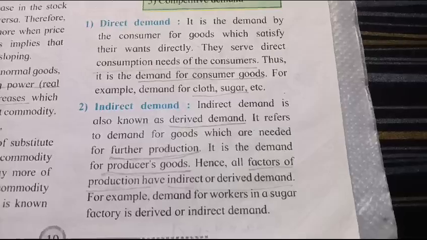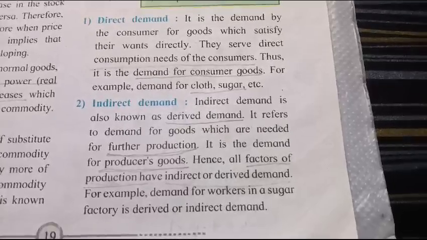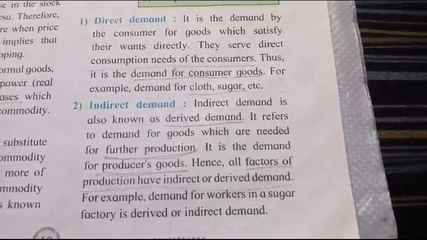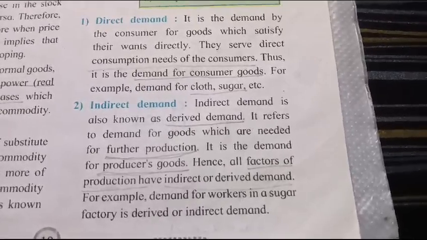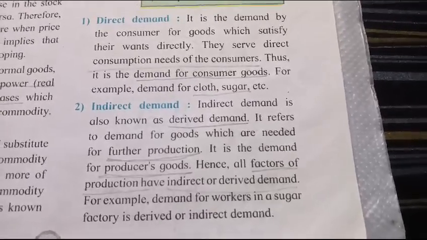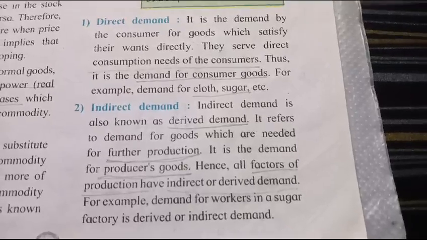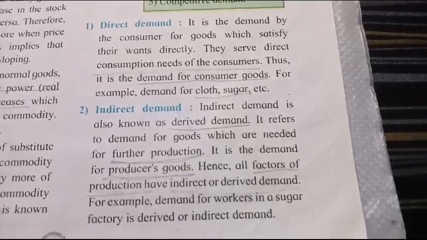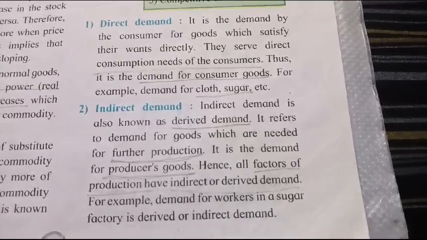First, direct demand. It is the demand by the consumer for goods which satisfy their wants directly. They serve direct consumption needs of the consumers. Thus, it is the demand for consumer goods. For example, demand for clothes, sugar, etc.